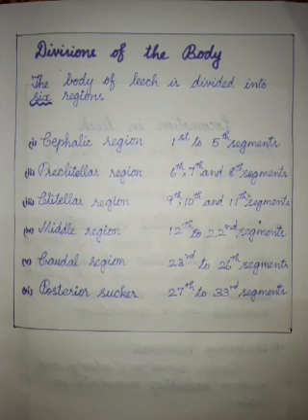Next is the pre-clitellar region. Clitellar regionுக்கு முன்னாடி உள்ள region pre-clitellar region. That is from the 6th, 7th and the 8th segment.